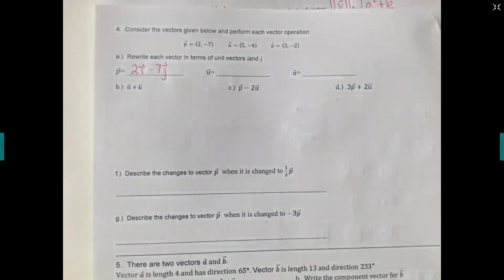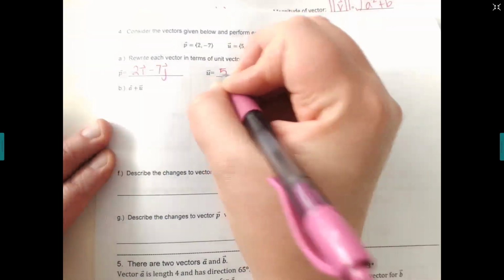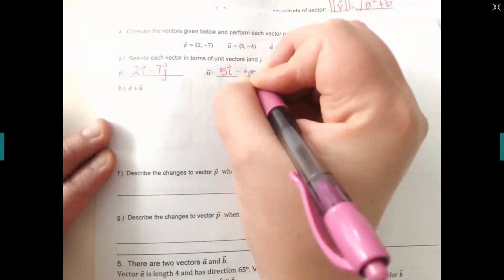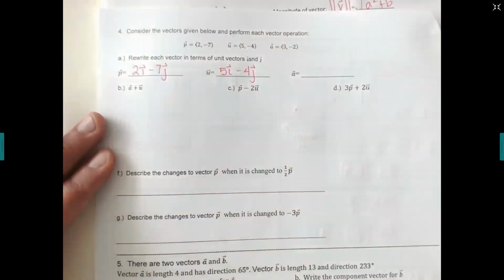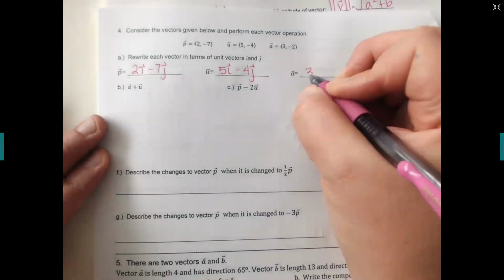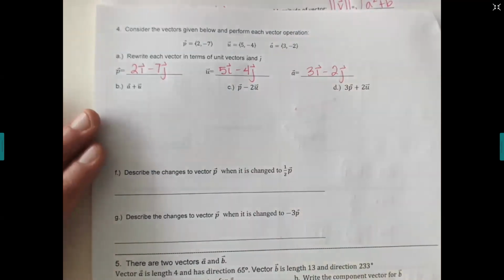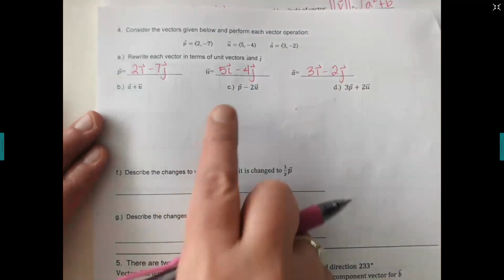Can you finish the rest of those, please? Give you a minute to do that. So if U is 5, -4, then it could also be written as 5I minus 4J. Can someone read me their answer for A when they have it? Perfect. Great job, guys. Very good. Then out of the examples, we're going to do the middle ones, we're going to do C.